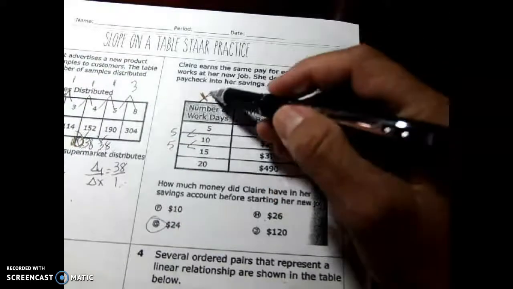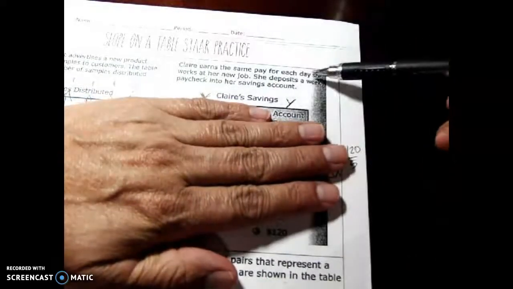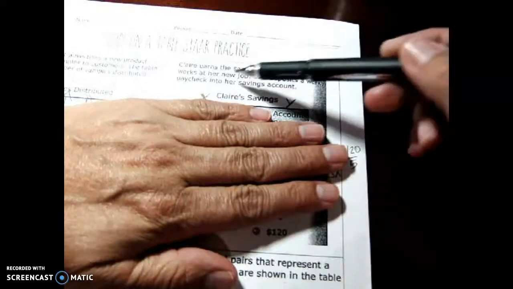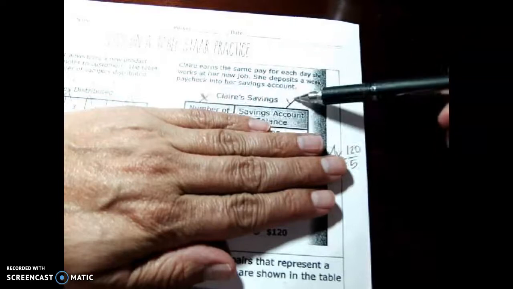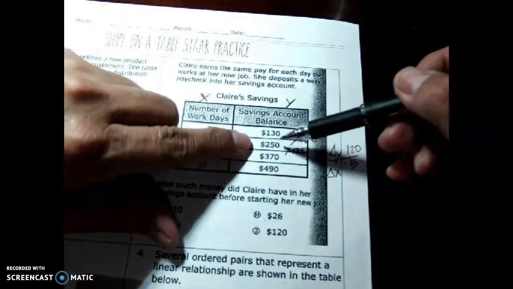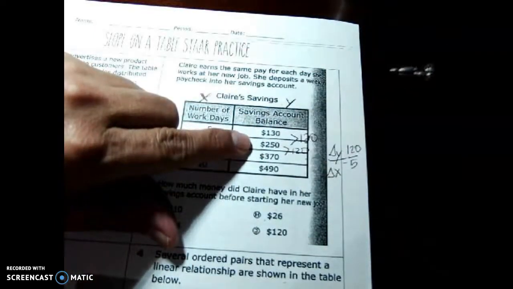All right, Claire earns the same pay for each day she works at a new job. She deposits a weekly paycheck into her savings account. We have the X's and the Y's. And the first thing we did is we're going to subtract 250 minus 130 and get 120.